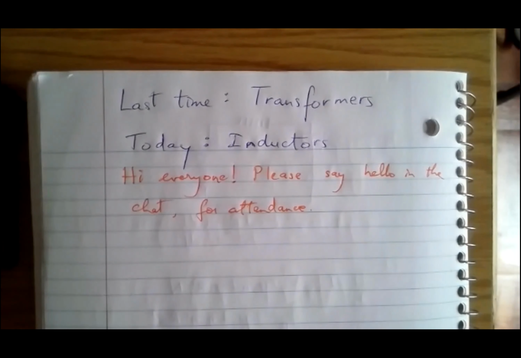"75 and sunny." Oh, I'm jealous. Phoenix is always a bit like that until it gets really hot. Then it'll be like 120 degrees. Oh, okay. Oh, wow. Tornado warnings. Okay.